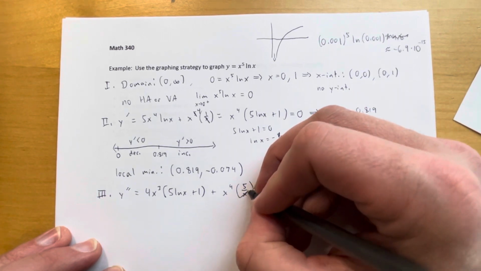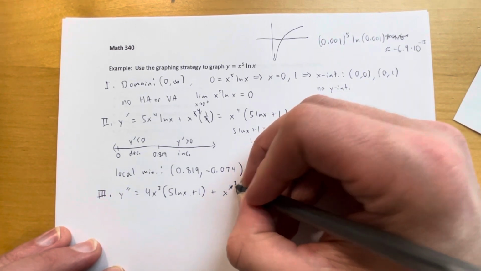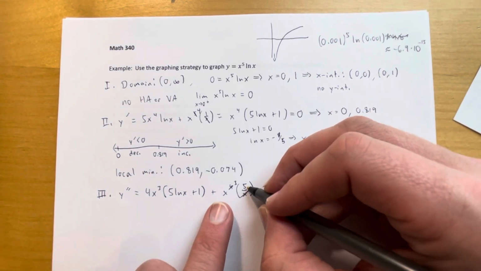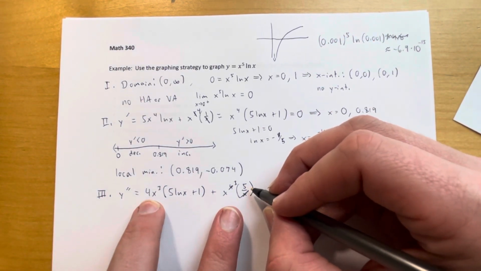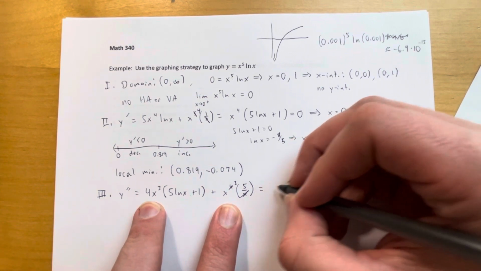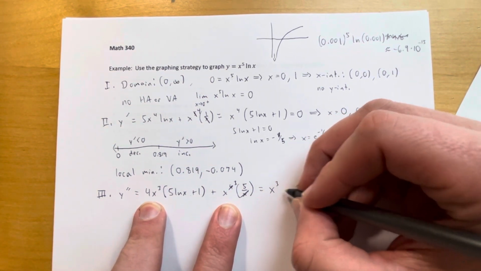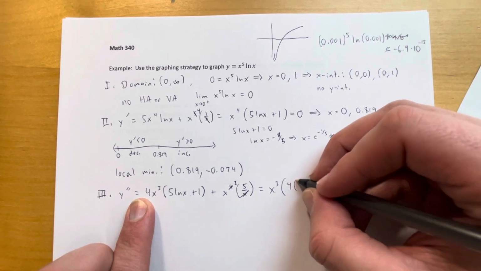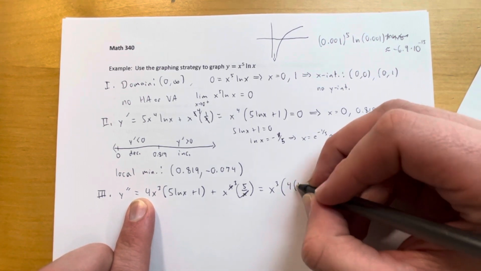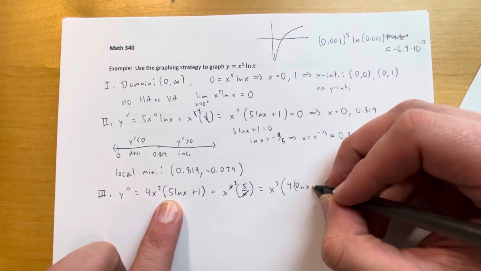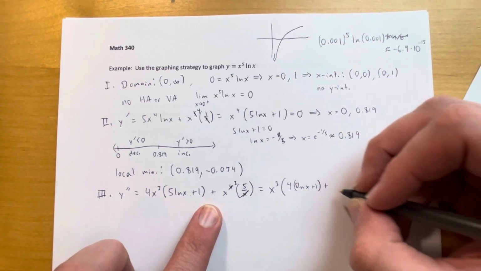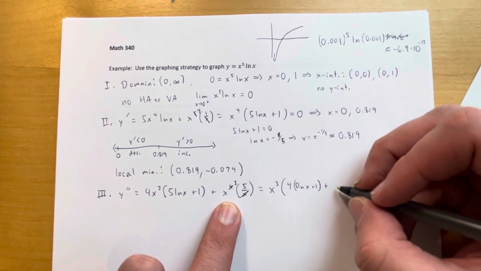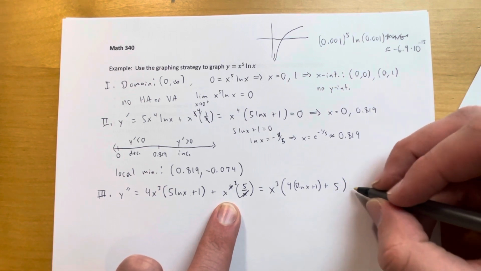Okay? This x will cancel with one of those and give me x cubed. So really what I have here is 5x cubed. And then I see a common factor of x cubed that can be pulled out. So I'm going to factor x cubed out. That leaves me with 4 times the natural log of x, 5 times the natural log of x plus 1, plus this. I factored the x cubed out, all I have left in there is a 5, okay?